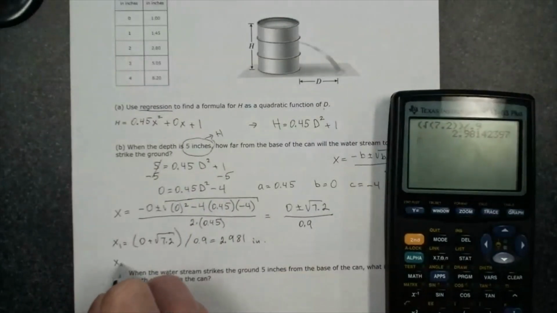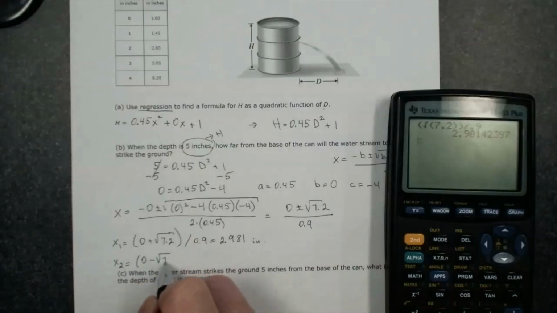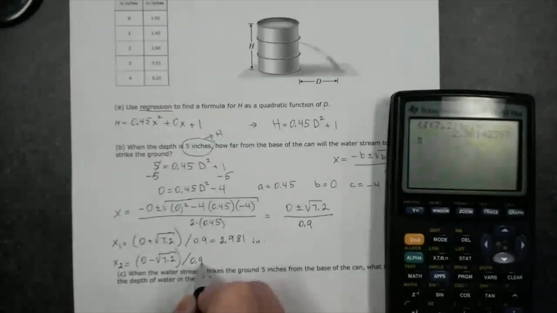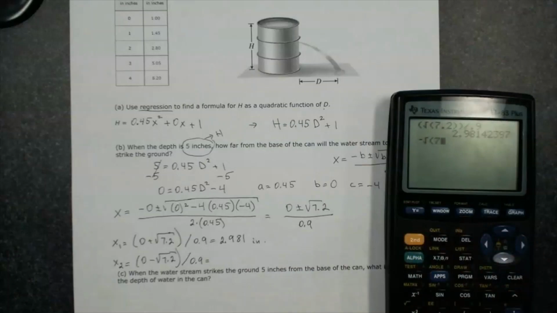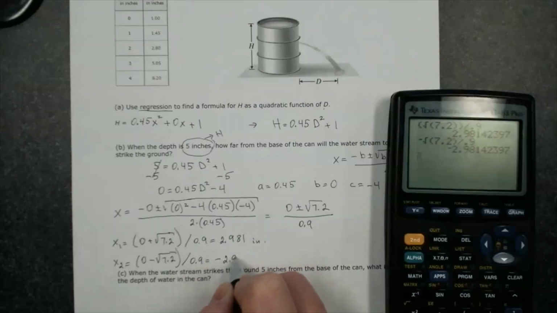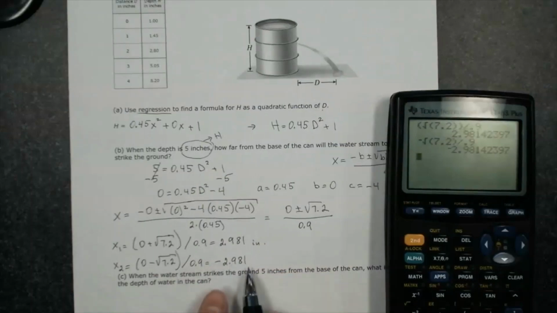Let's calculate the second solution. 0 minus square root of 7.2 over 0.9. So we have negative square root of 7.2 divided by 0.9, and we got negative 2.981.